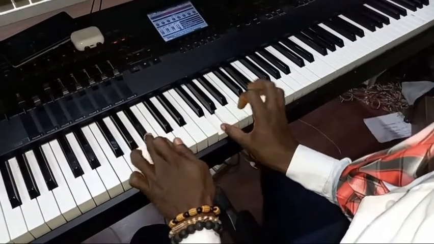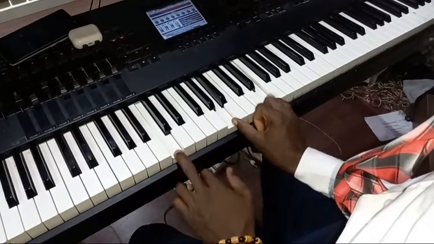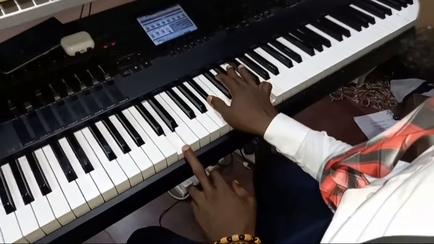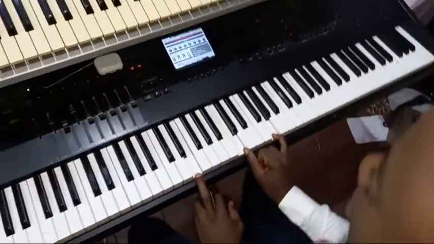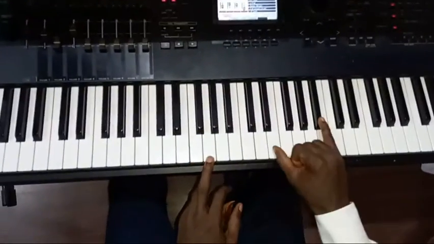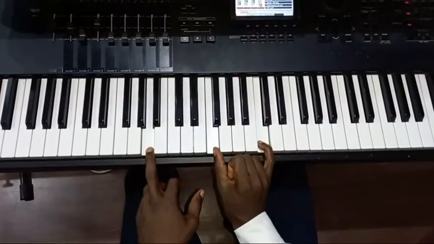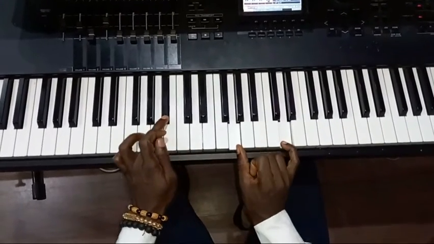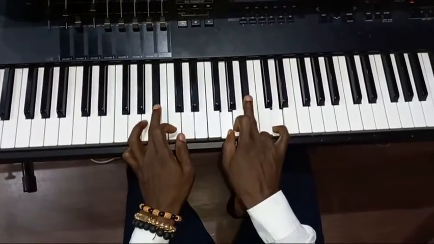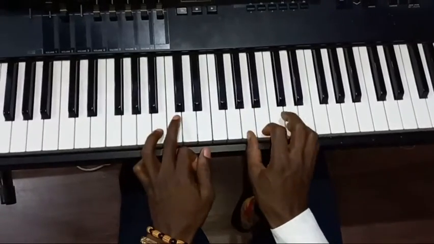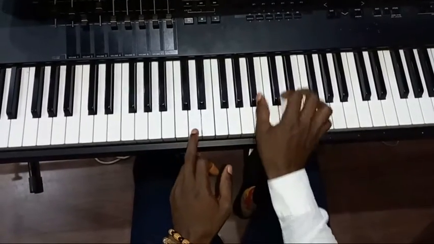This is 1, this is 2, this is 3, this is 4, this is 5, this is 6, this is 7, and then this is 1 again. So let's go again. Can you see? Drop twos now. Don't forget drop twos. I've dropped this. Can you see? 4 now.